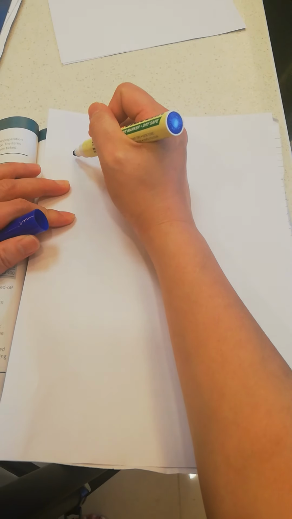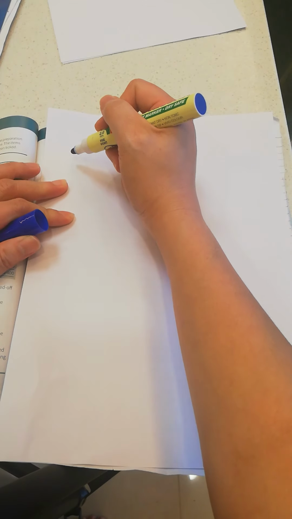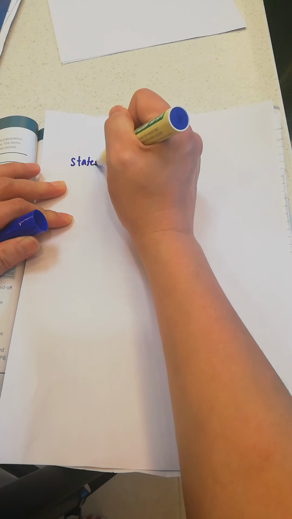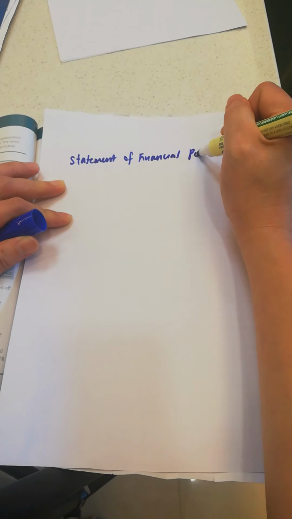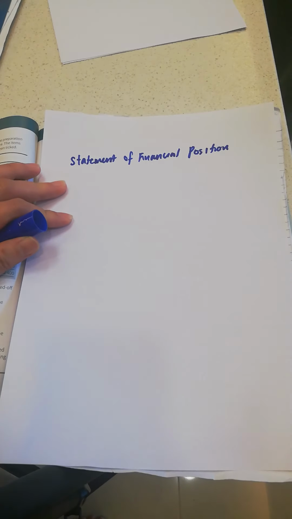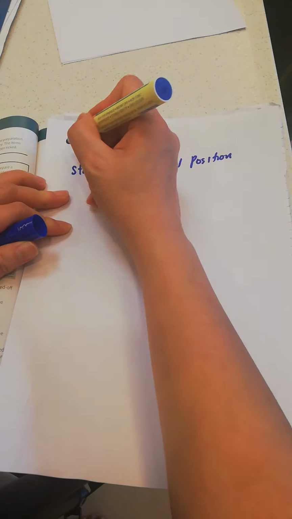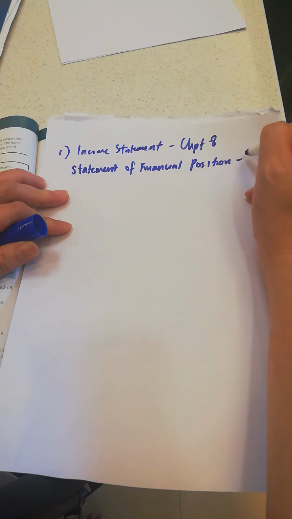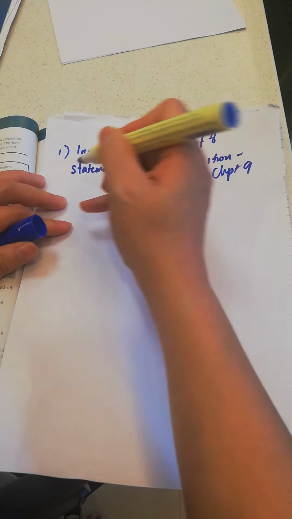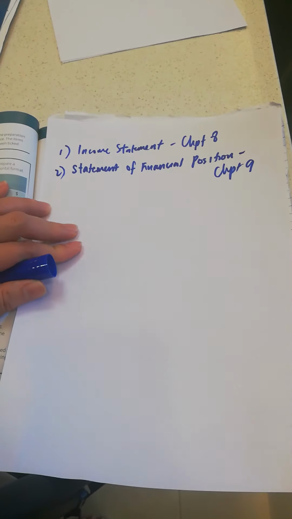Now, the difference with statement of financial position. Now, this is the second statement that we do every accounting period end. Statement of financial position. Now, this is the statement that we are going to talk about. So, you have done on income statement. Now, we are going to look at this second statement. This is chapter 8 you have done, and today we are going to start on this from chapter 9. So you should be referring to chapter 9 of your textbook.